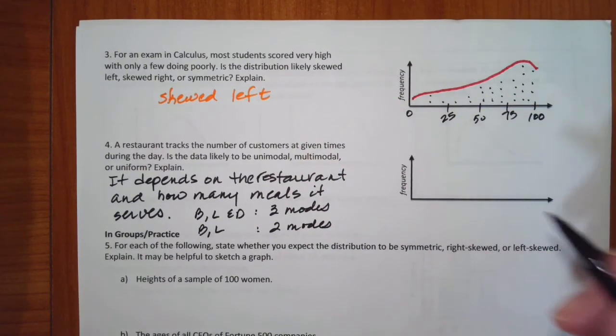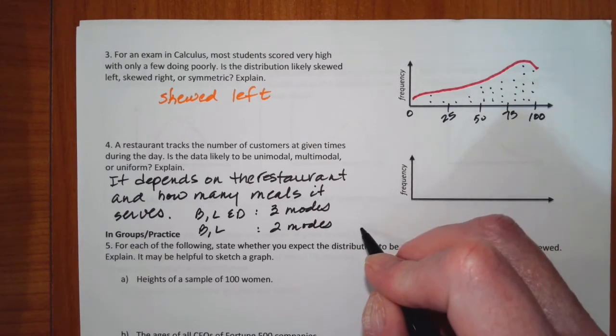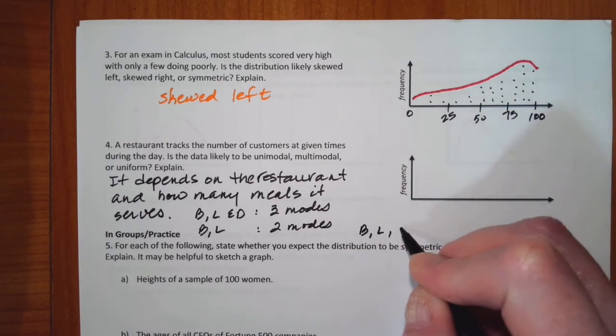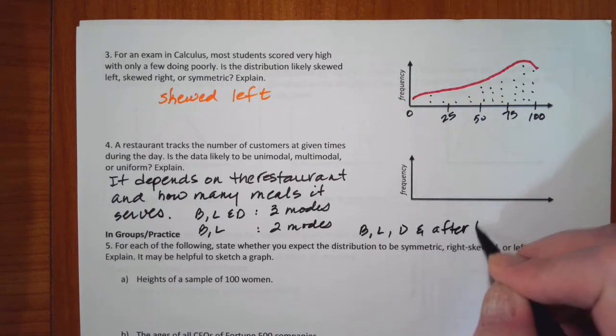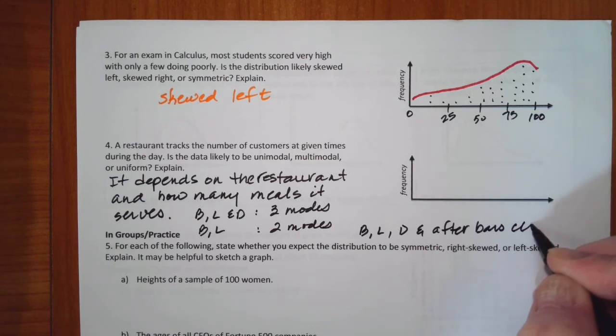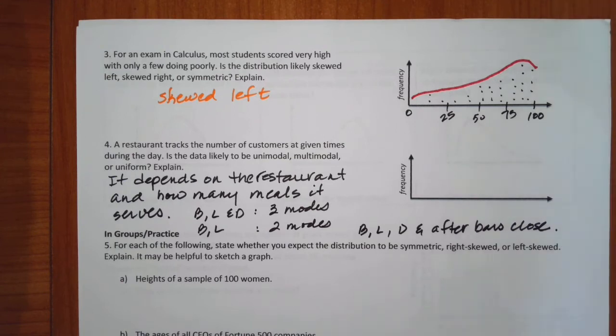Now, there's another one that was brought up in class that I hadn't even thought about, something that's open 24 hours. Then you would have breakfast, lunch, dinner, and after the bars close. It's like Katz's Deli. Oh, I don't think Katz's is even here anymore. Okay, so it's going to depend on the restaurant and how many meals it serves.